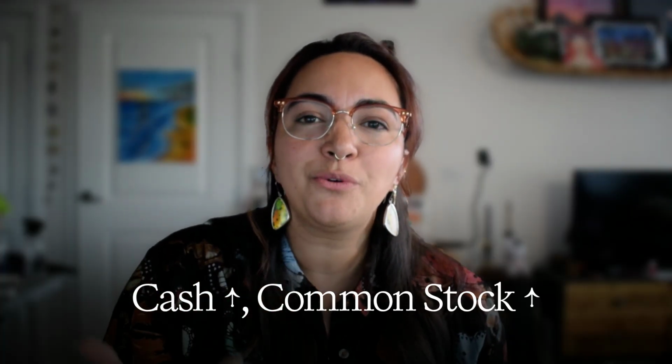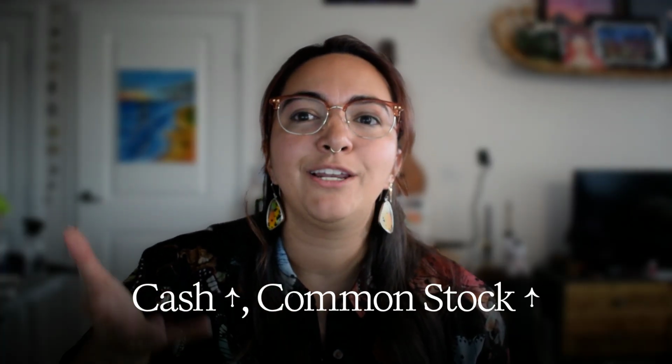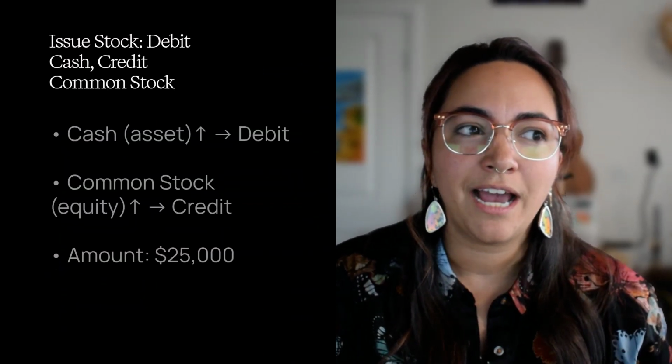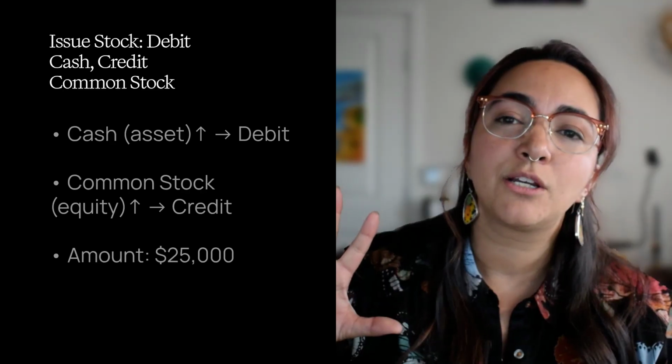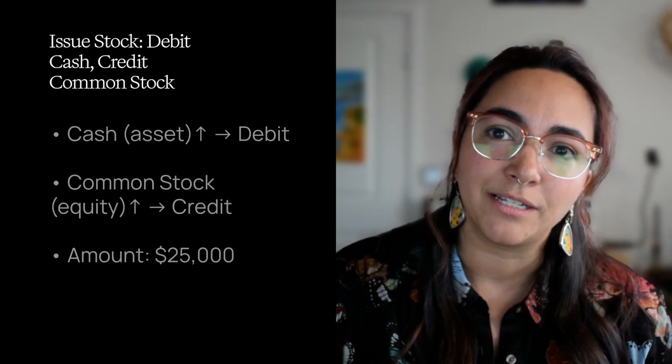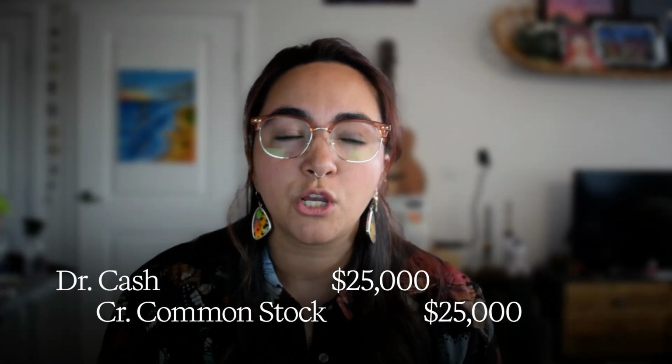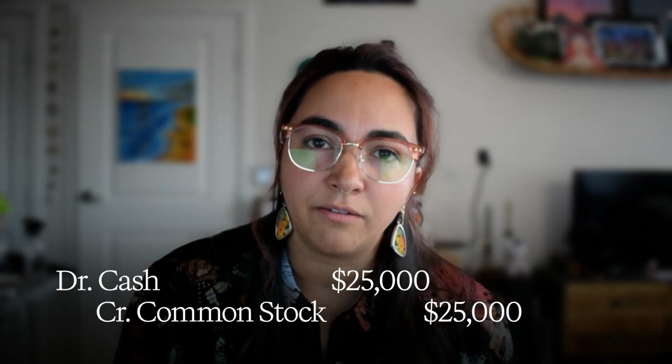Well, when we issue common stock, it increases. So we're going to have a debit to cash because it's increasing, and we're going to have a credit to common stock because that is also increasing. They sold it for $25,000. So what are we going to see? Debit to cash, $25,000, credit to common stock, $25,000.